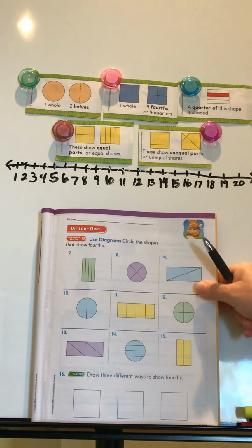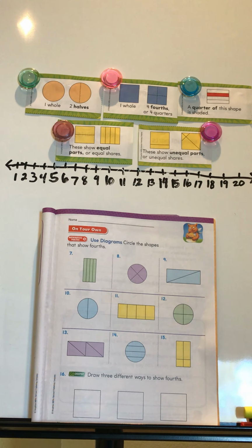Okay, so let's look at page 527. This time we're going to circle the shapes that show fourths. Okay, so here's what you need to remember. Fourths have to be 4 parts. So if it's divided in 3 parts, it's not fourths. If it's 5 parts, it's not fourths. And each of those parts have to be equal, the same size. If they are not, then it's not fourths, and we cannot circle it.